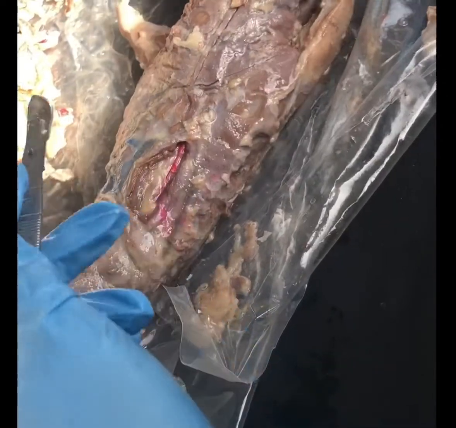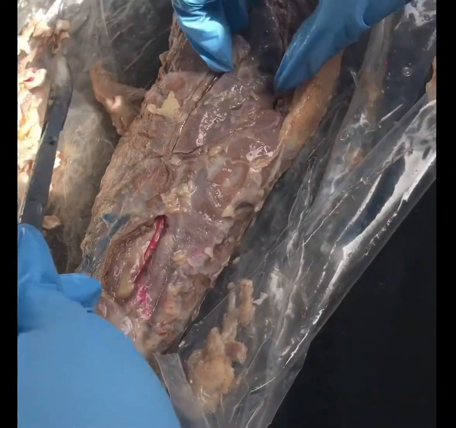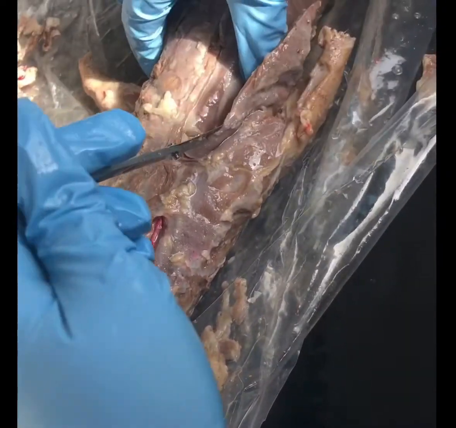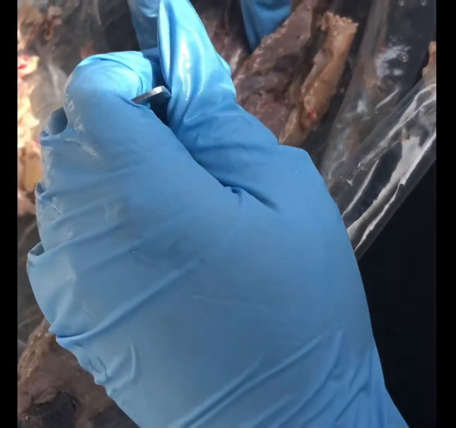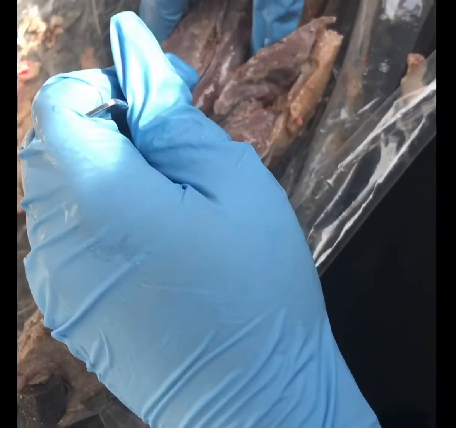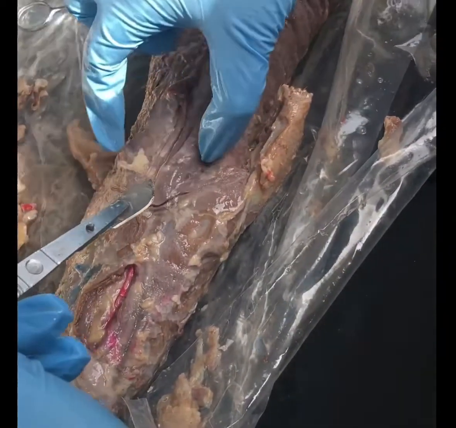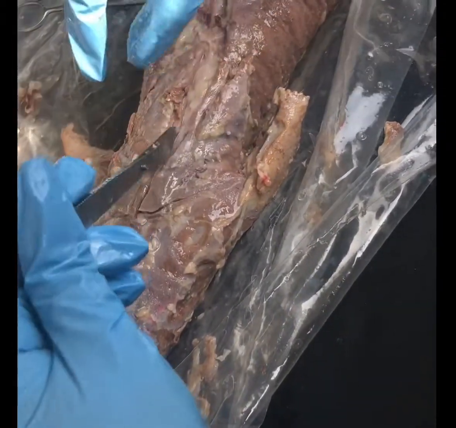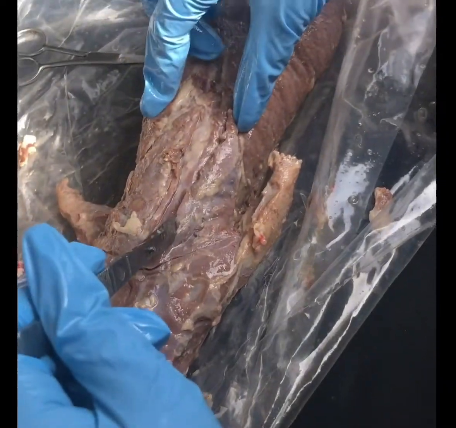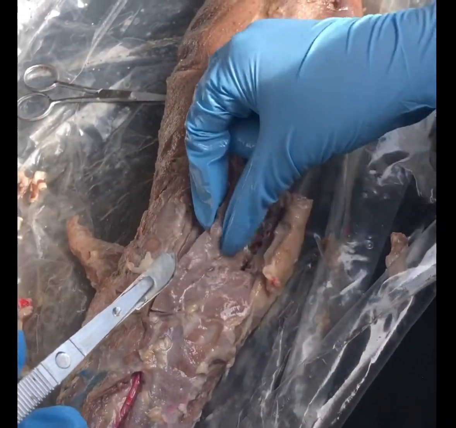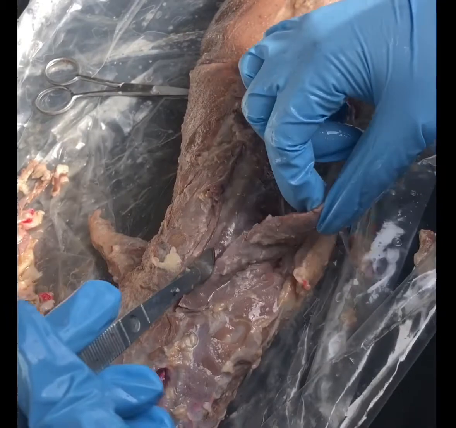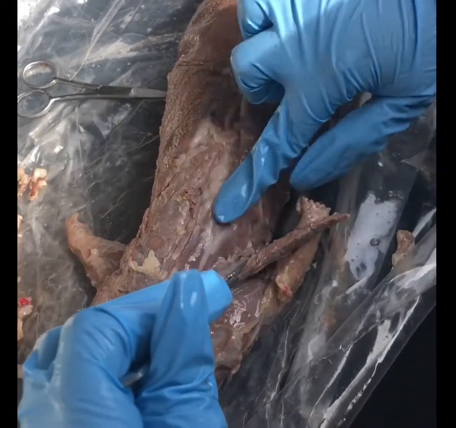Okay, now the muscles of the chest. No, not the chest, the abs. So we're gonna start with the rectus abdominis, which flexes the vertebral column, which is basically this whole muscle right here, like the abs. And then the external oblique is gonna be this muscle right here, the outside. The internal oblique is gonna be the inside.